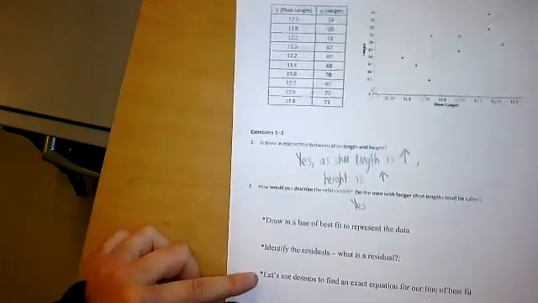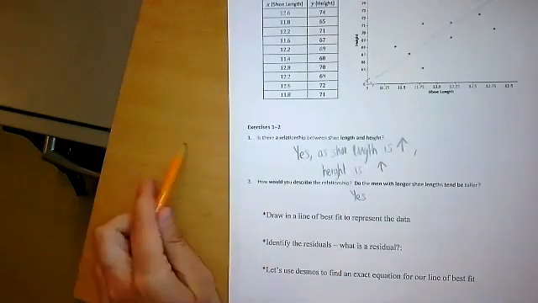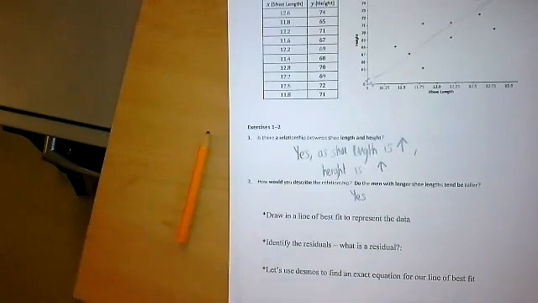And then it says, let's use Desmos to find an exact equation for our line of best fit, okay? So I'm going to switch screens and have a screen record so you guys can see how I do it on Desmos. And actually what I'm gonna do, I can't do that switch right now because I'm already hooked up to my document camera. So I'm gonna end the video now, and then I'll upload a separate smaller video titled Finding Line of Best Fit Using Desmos for you guys.